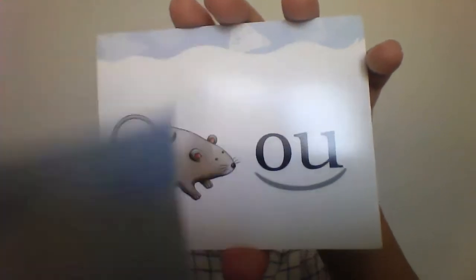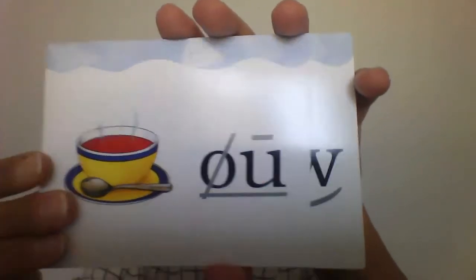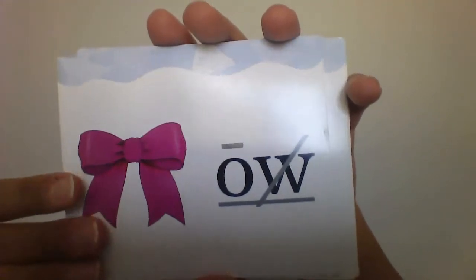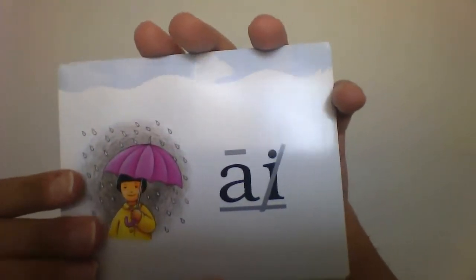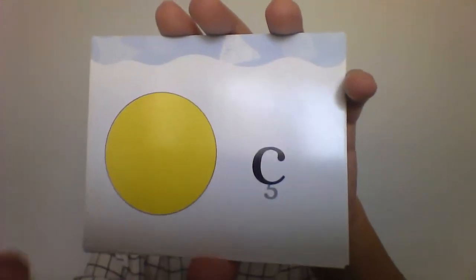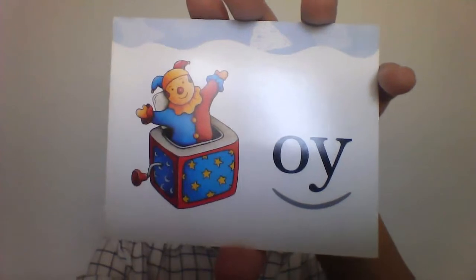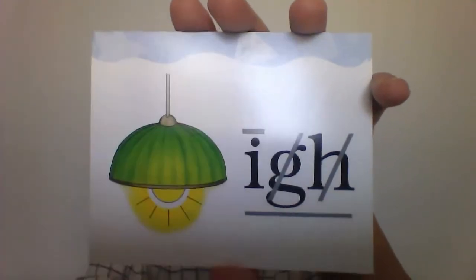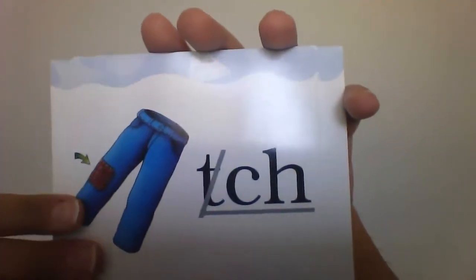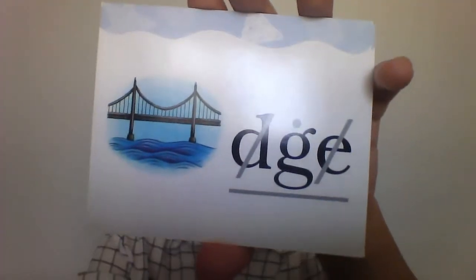Wreath. Mouse, ow. Soup, oo. Cow, ow. Bow, o. Rain, a. Hay, a. Circles. Oil, oi. Toy, oi. Light, i. Patch, ch. Giraffe, j. Bridge, j.